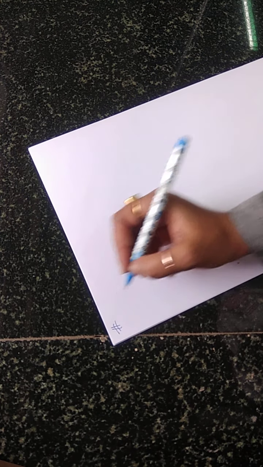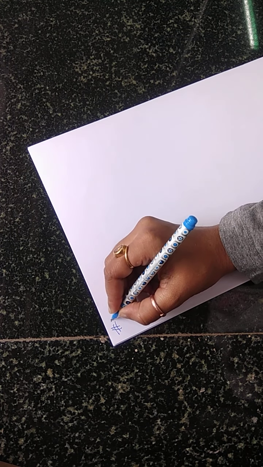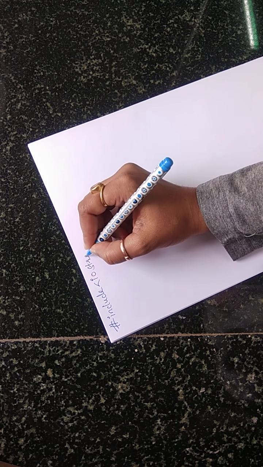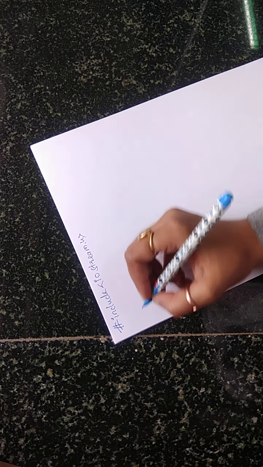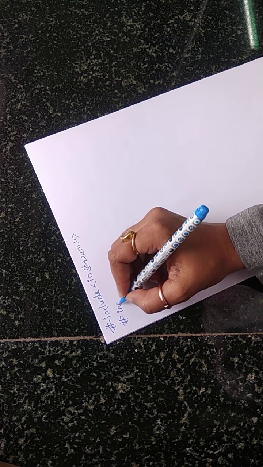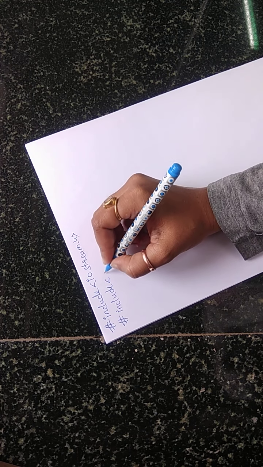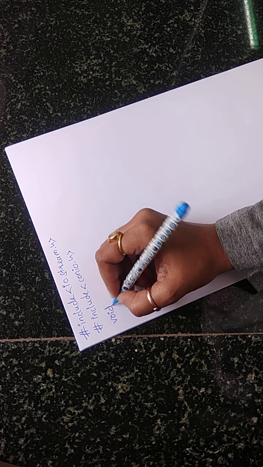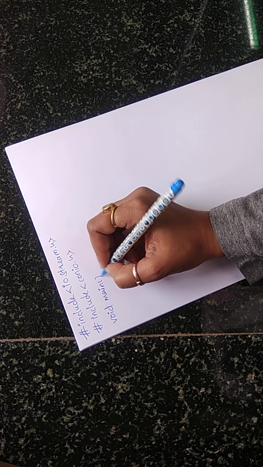Let me first write the header files. #include <iostream.h>, #include <conio.h>, void main(), open the bracket. Now let me declare an array and assign some values to that array.